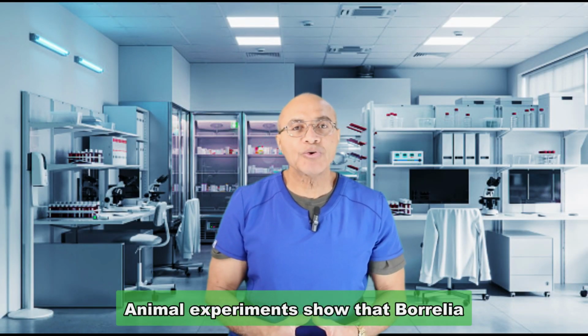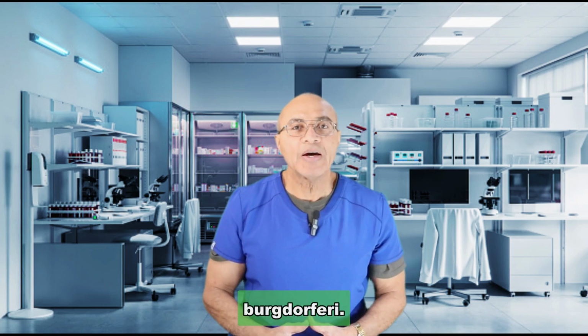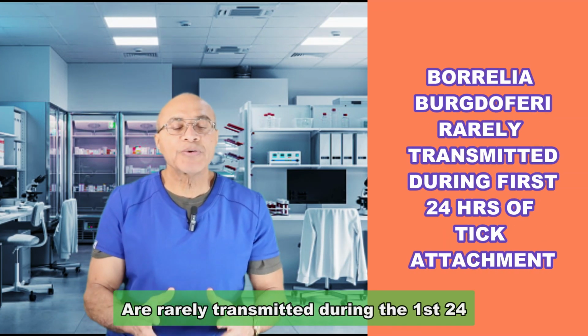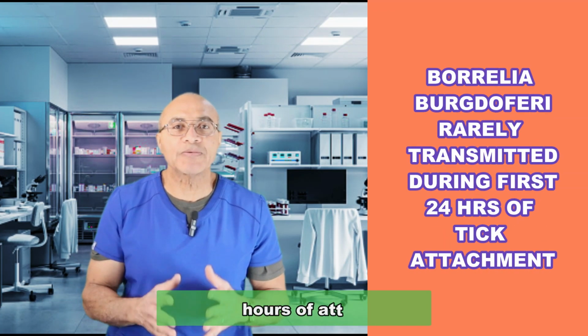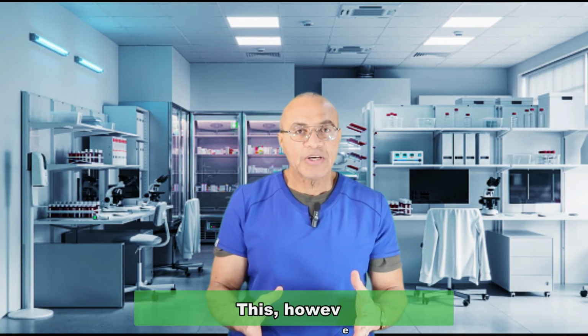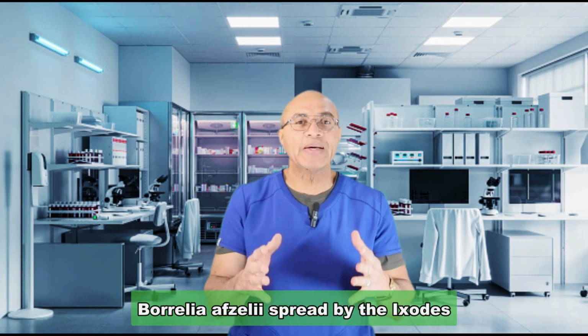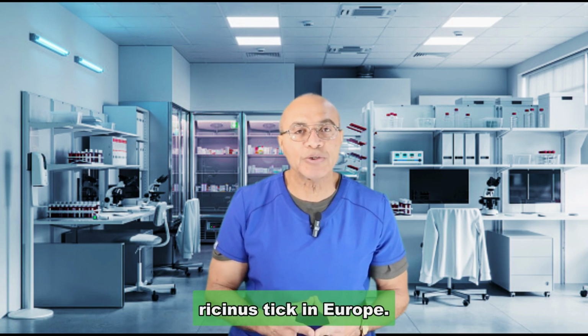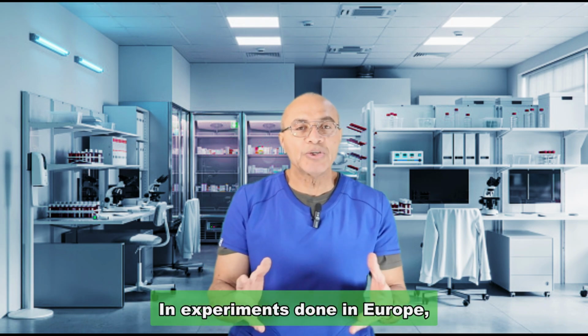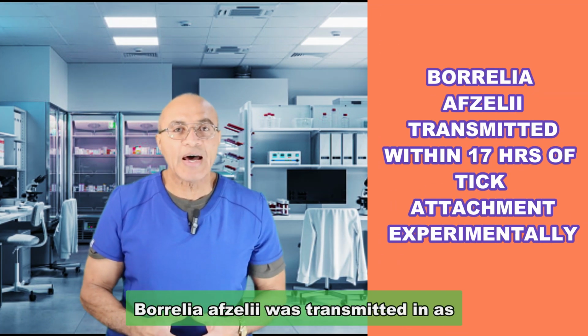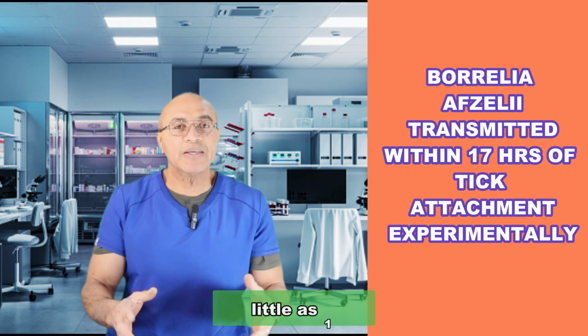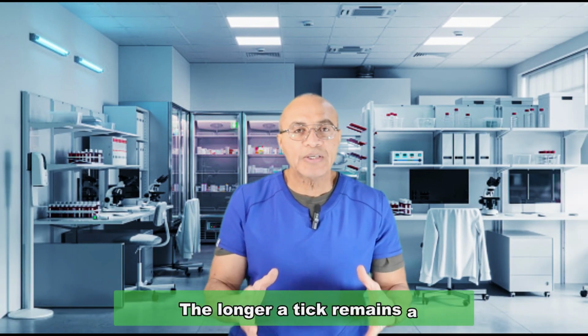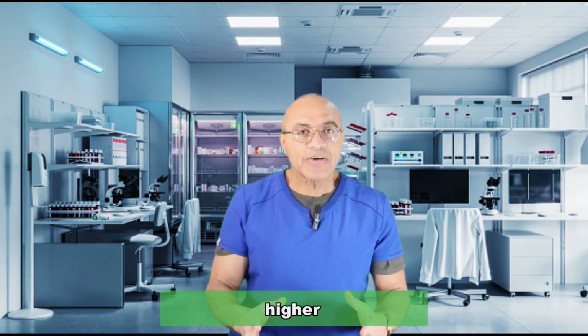Animal experiments show that Borrelia burgdorferi are rarely transmitted during the first 24 hours of attachment of a tick. This, however, is not the case with Borrelia afzelii spread by the Ixodes ricinus tick in Europe. In experiments done in Europe, Borrelia afzelii was transmitted in as little as 17 hours. The longer a tick remains attached, the higher the transmission rate.